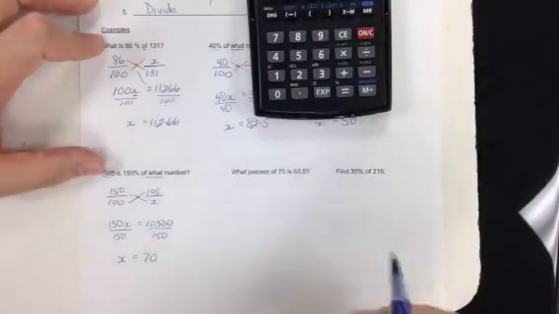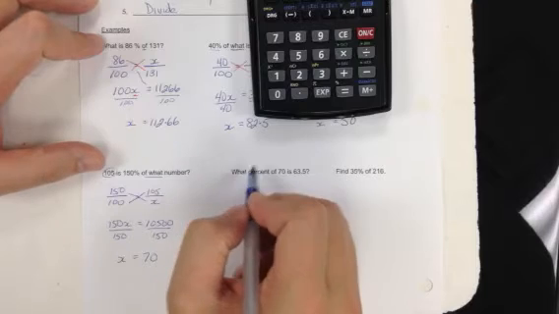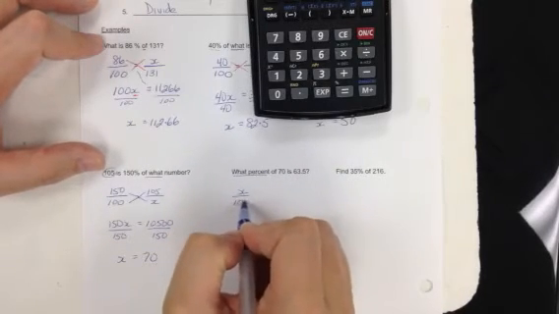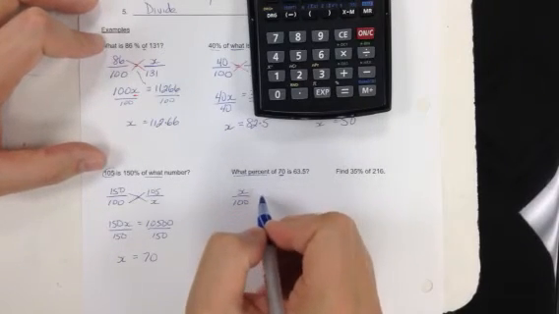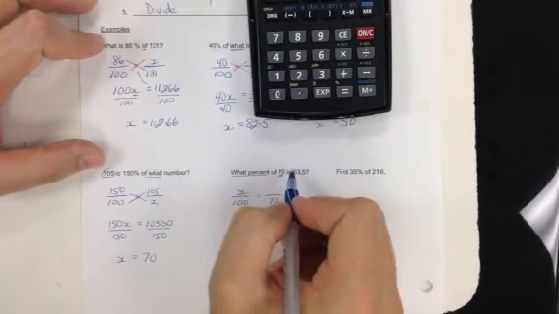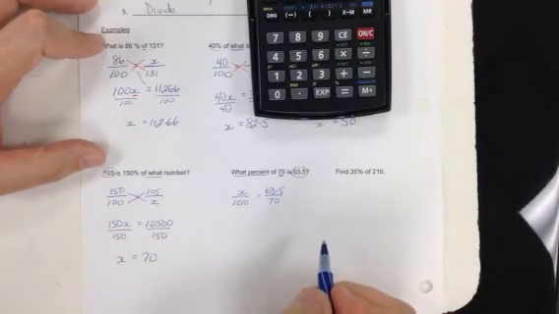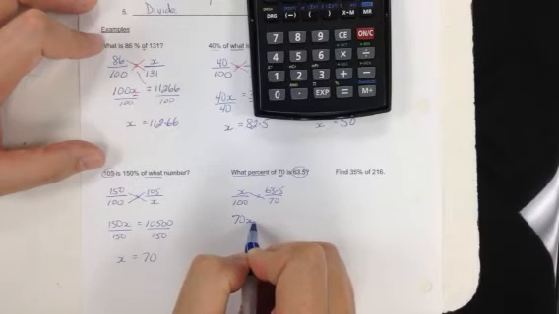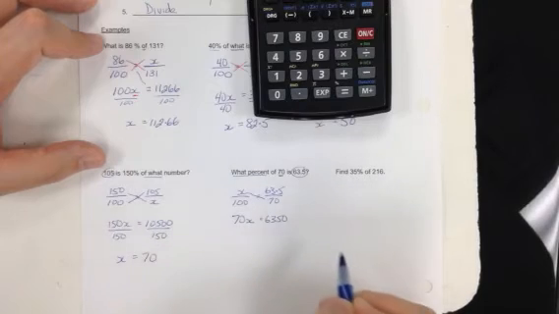For the next one, 5 steps. Percentage goes on the top. Sorry, percentage goes over 100. I've got a what percent, so I don't know what my percentage is. So my x ends up being over the 100. Of 70, that of number always goes on the bottom, and the leftovers are going to go on the top. 70 times x is 70x. 100 times 63.5 is 6,350.